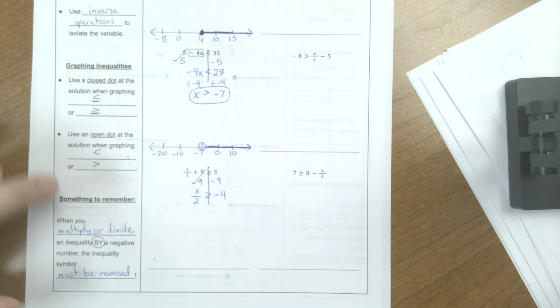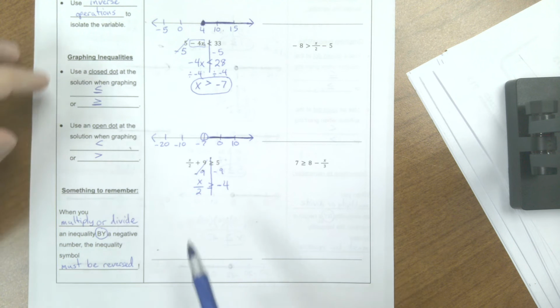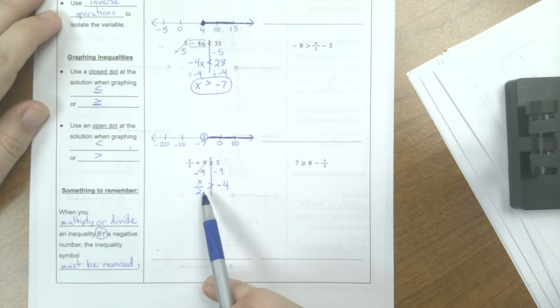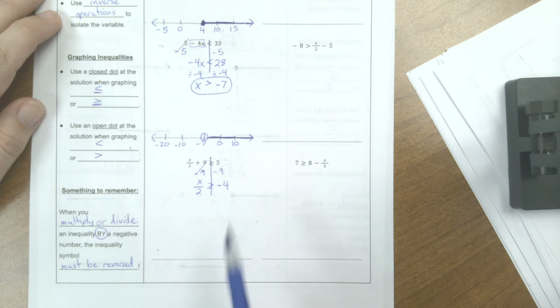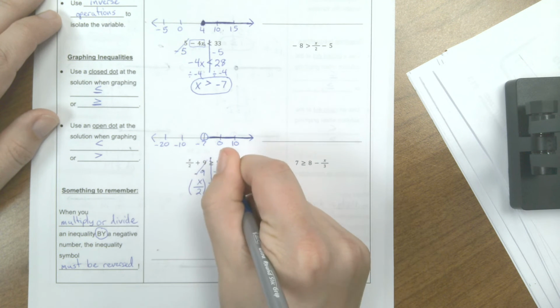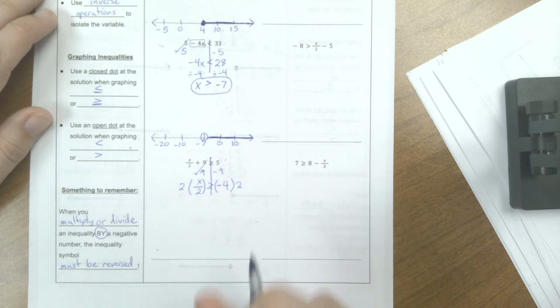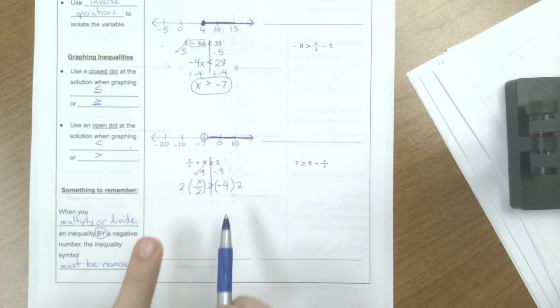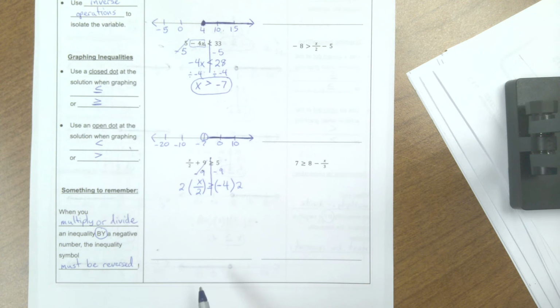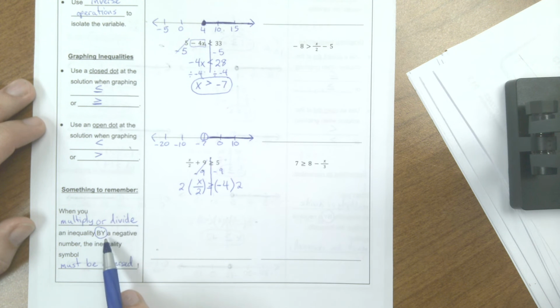Now, this problem is interesting, because we have to think about this rule down here, sort of. Let me explain. Since we have x over 2, that is a division problem. The inverse of division is multiplication. So we are going to multiply by the denominator. That denominator is a 2. This 2 on both sides is positive. Our rule says when you multiply or divide by a negative, meaning the one that is going to be on both sides, that's when you reverse the sign.